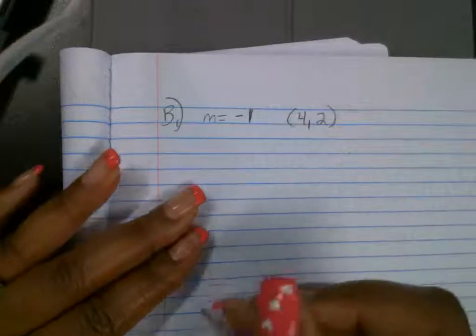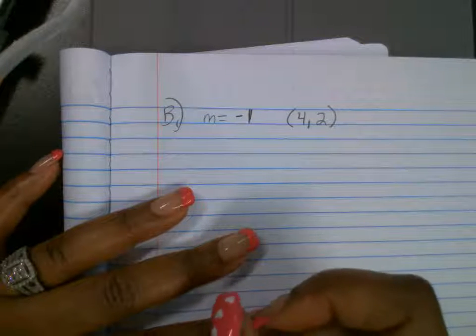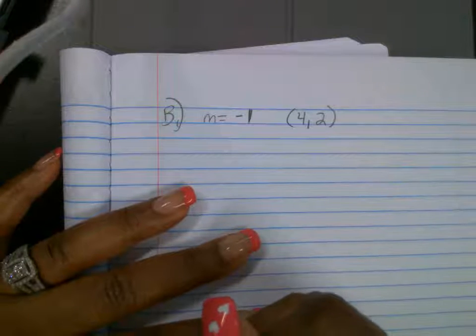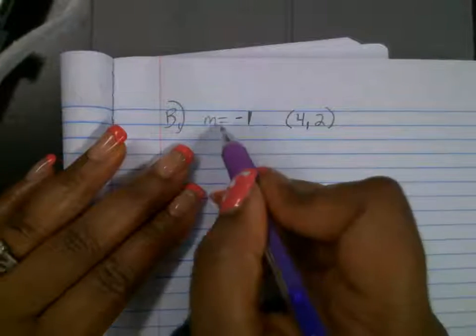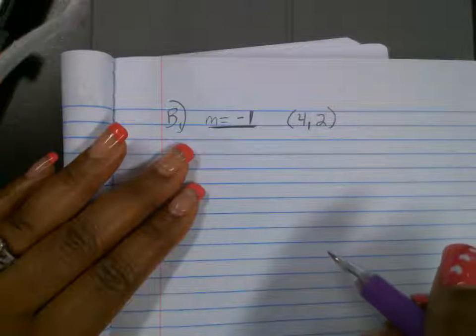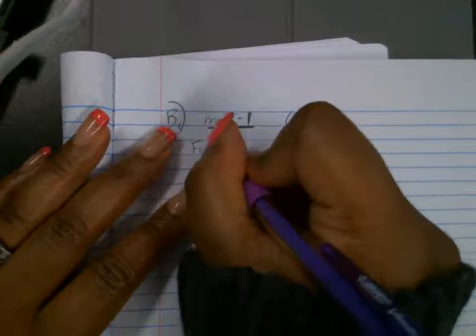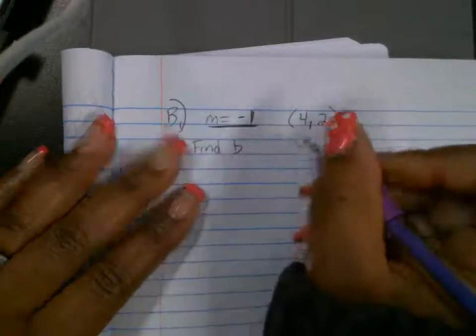We're writing a linear equation. They already give you m, but what they don't give you is b. B is missing. So we have to find b, okay?